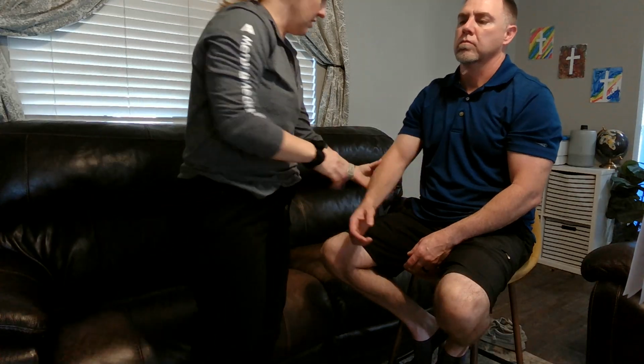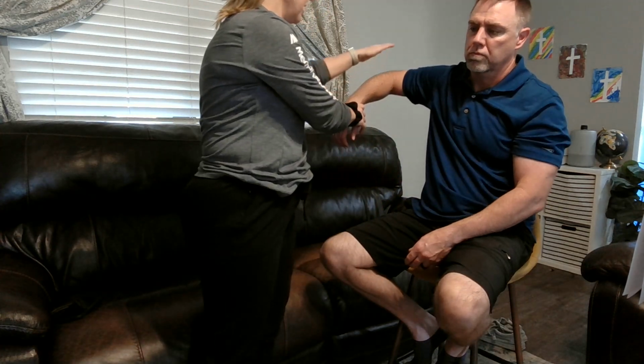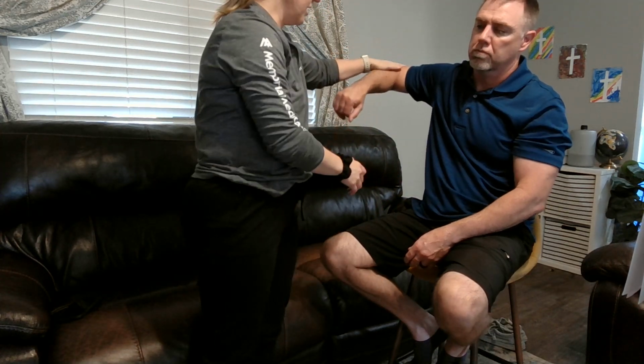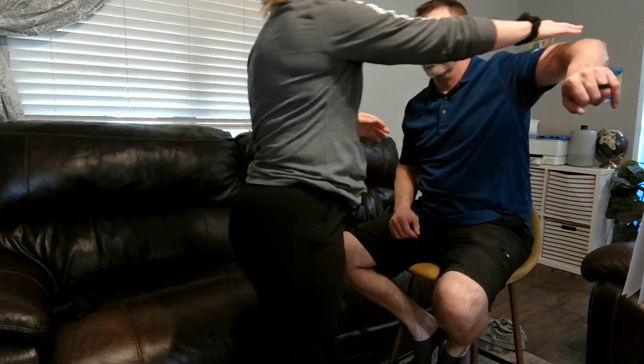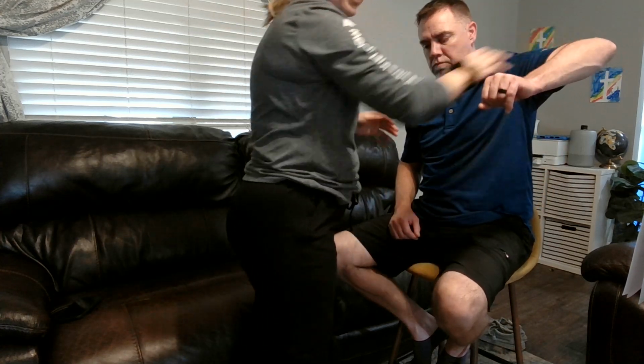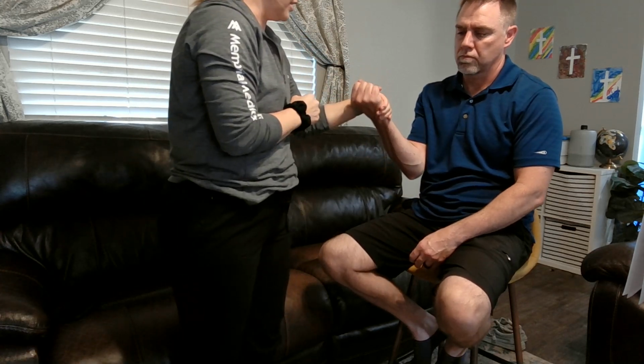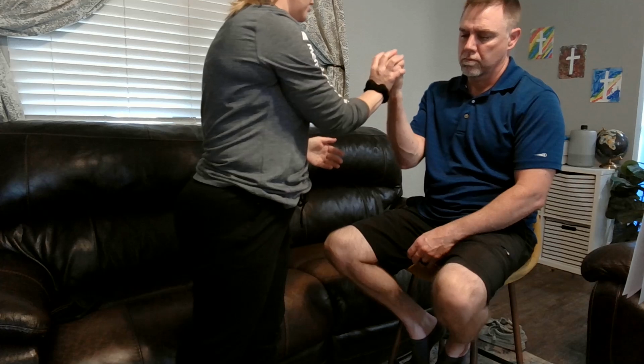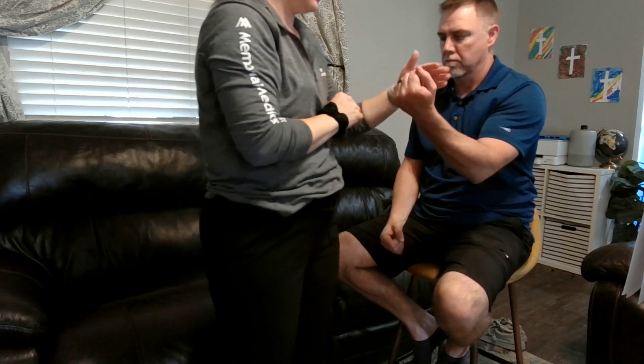And then we're going to test some muscle strength. So we're going to test shoulder abduction. I'm going to have you raise your arm from shoulder level, and then I'm going to be pushing and you're going to resist, okay? And then the same on the other side. Okay, and then we're going to test elbow flexion. So I'm going to have you do elbow flexion and extension. So now you're going to push against me, and then the same, push against me. We'll do it on the other side.